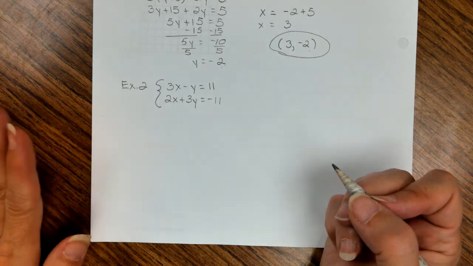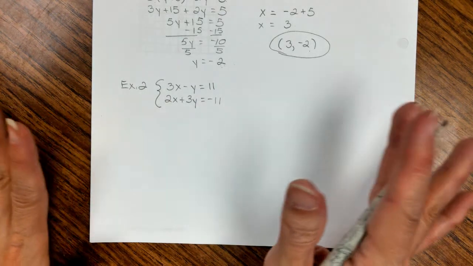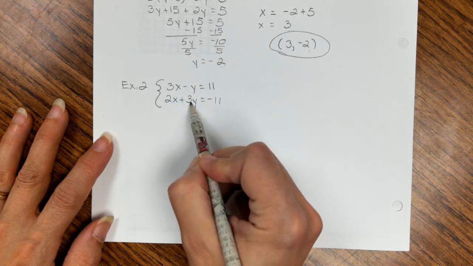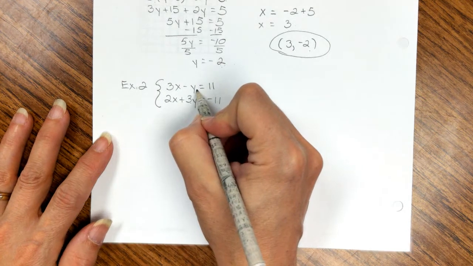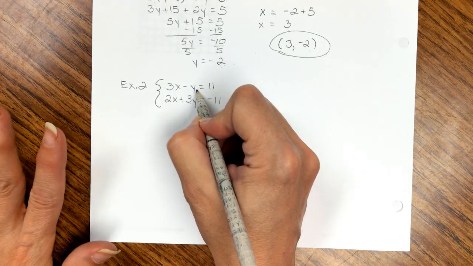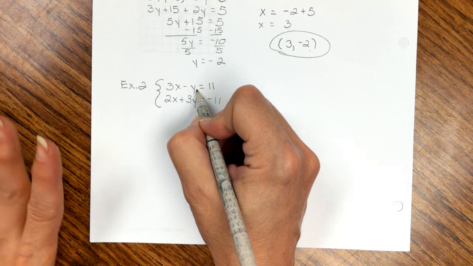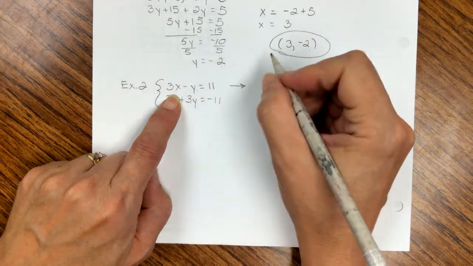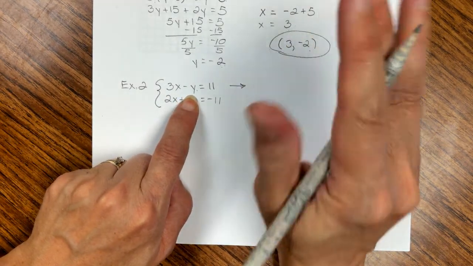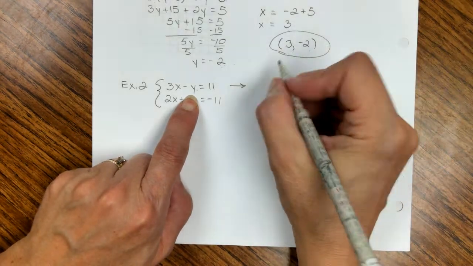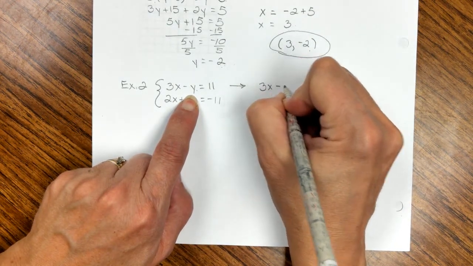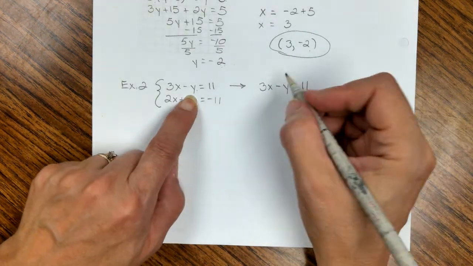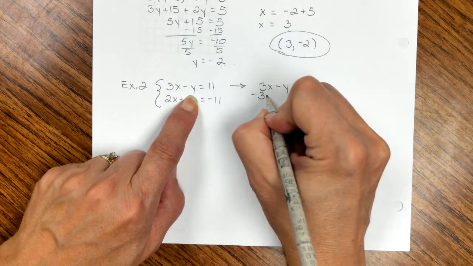And again, I look for a variable in either equation that has 1 as its coefficient. Okay, so not any of them. It's going to be this one. This is the one I want to get by itself. If I use any of the other ones, I will have to work with fractions throughout my problem, and I'd rather not do that. So I'm going to take this equation, and I need to get this y by itself. I need a positive y equals. So 3x minus y equals 11. And you're used to getting y by itself by now. Okay, so we're going to subtract 3x.